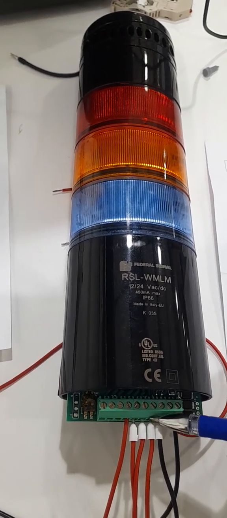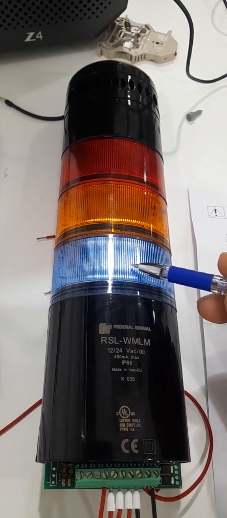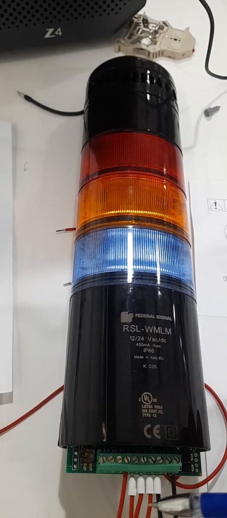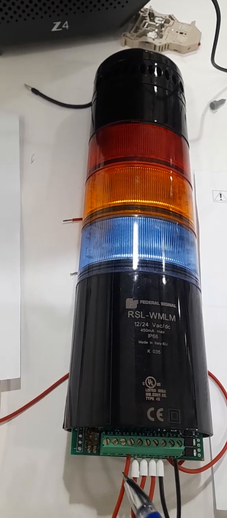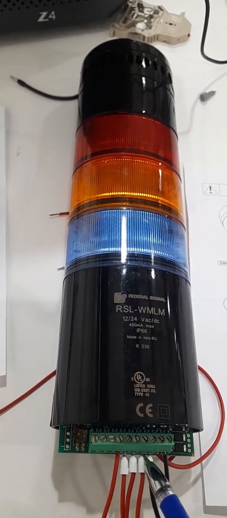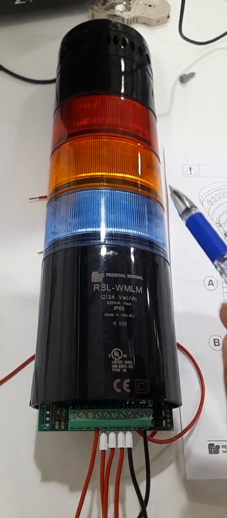If you get 24 volt on terminal 1, it starts continuous operation. So I'm going to show you one operation by connecting this wire as a continuous 24 volt. Now I'm going to connect this wire here on terminal 1. When I connect it on terminal 1 and force this output, it will show the continuous operation.